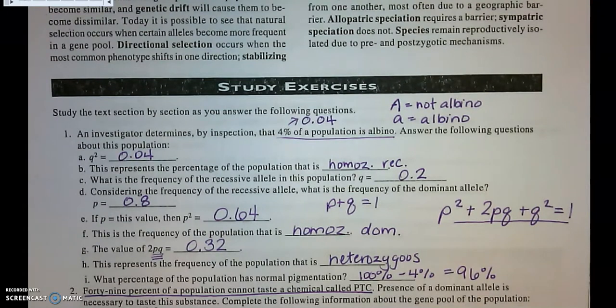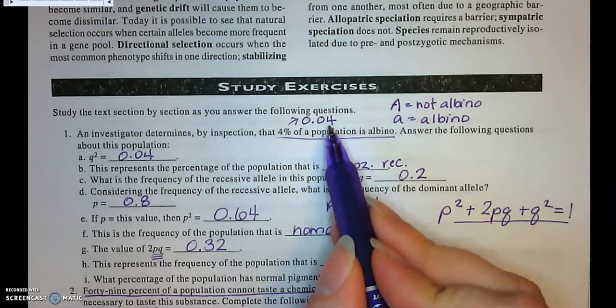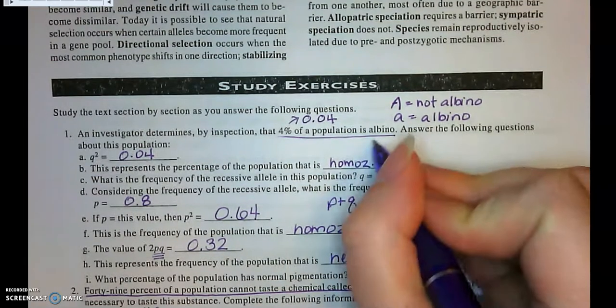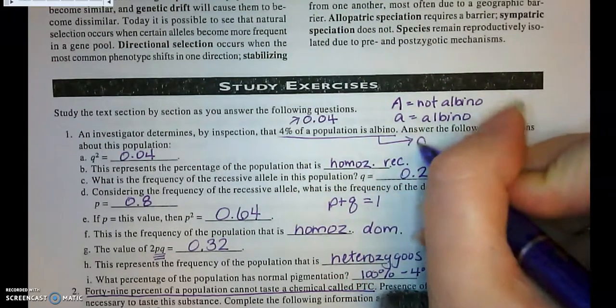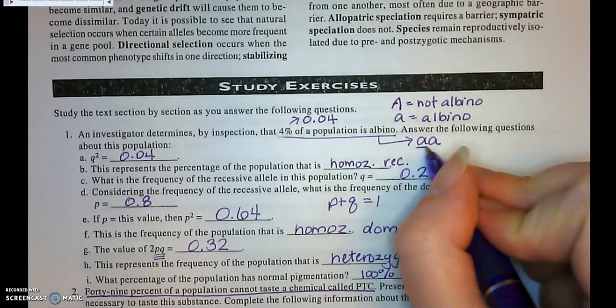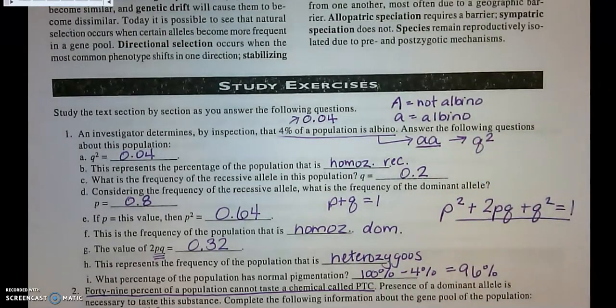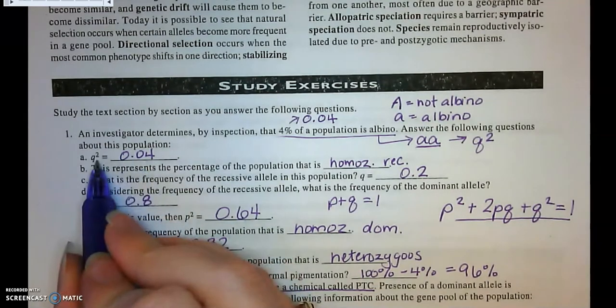So when it says an investigator determines that 4% of a population is albino, that means 0.04 is going to be our proportion of homozygous recessive. Because in order to have the albino phenotype, you have to have that genotype, right? There's no other genotype you can have and still be albino. We know from our Hardy-Weinberg equation that the frequency of homozygous recessive genotypes in a population is q squared. So q squared is given to us right from the beginning of the question. 0.04 is q squared.